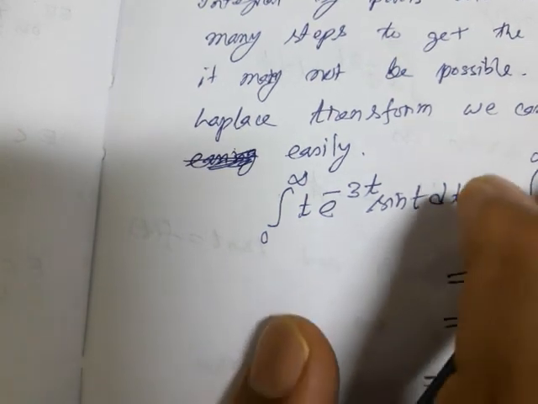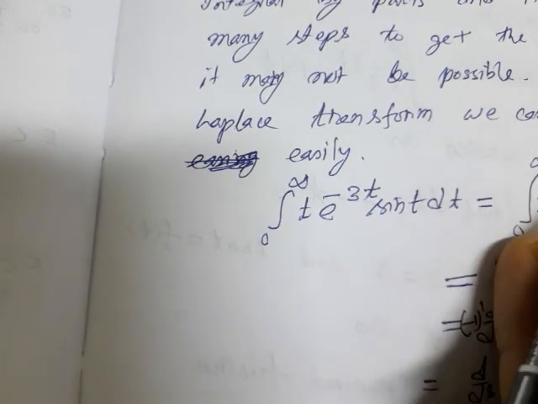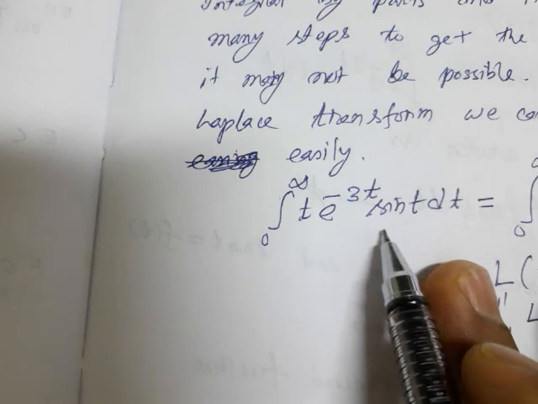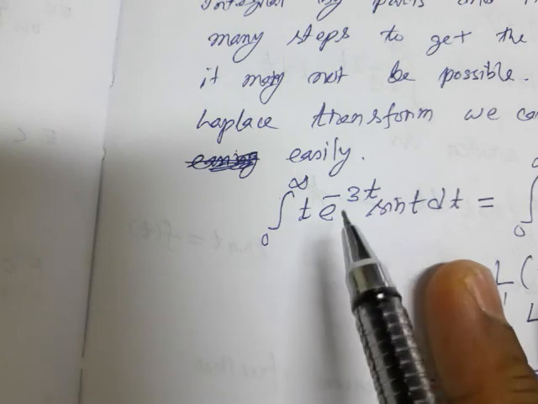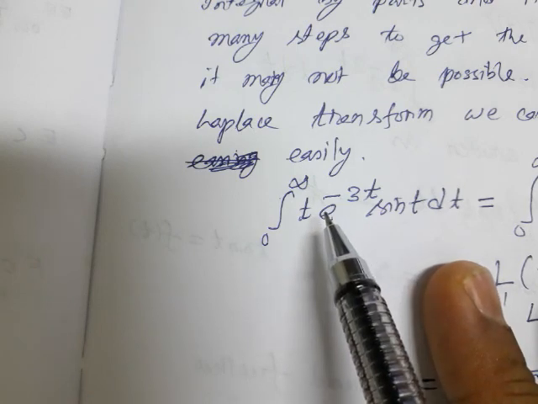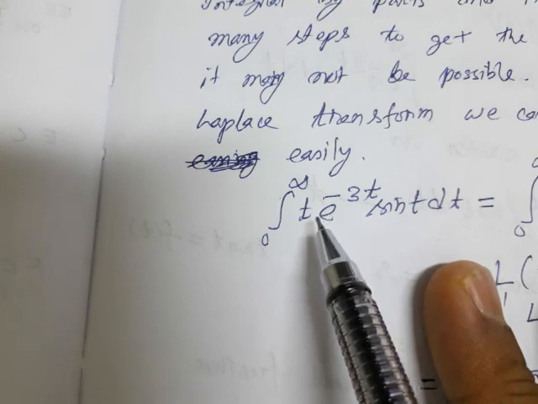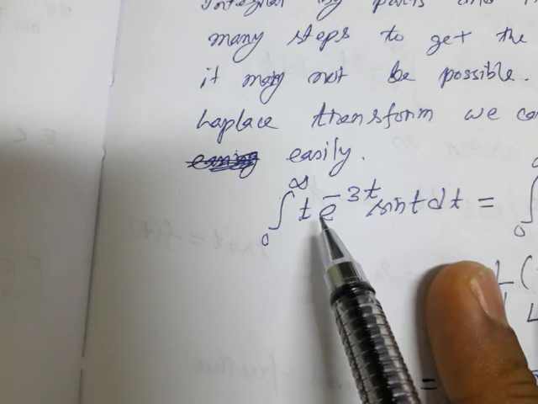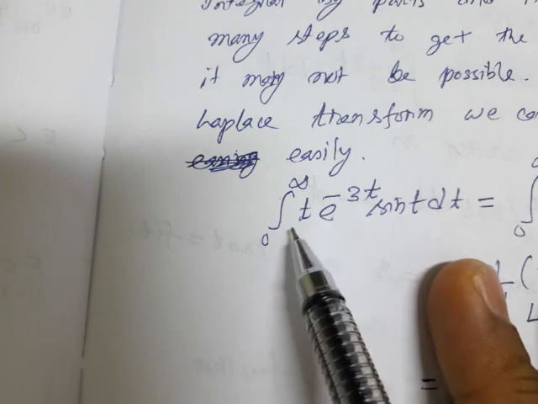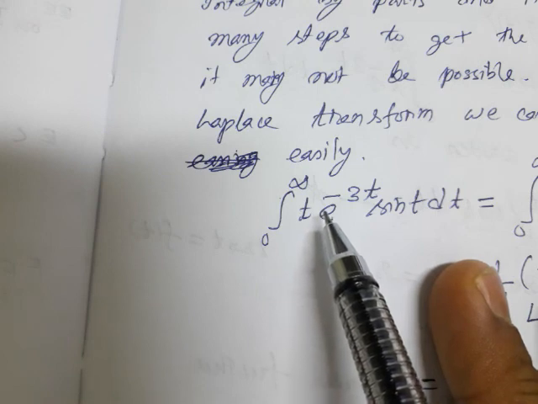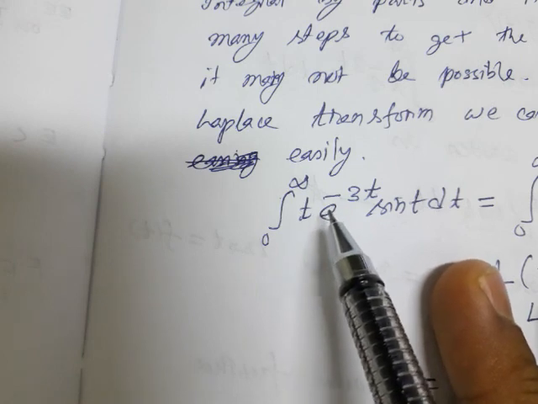Suppose you don't know the Laplace transformation. Then what happens when you try to solve this type of problem? You may have learned integration by parts, which you have to use repeatedly, and you have to put in the limits. It may take at least 2 to 3 pages to solve this problem.